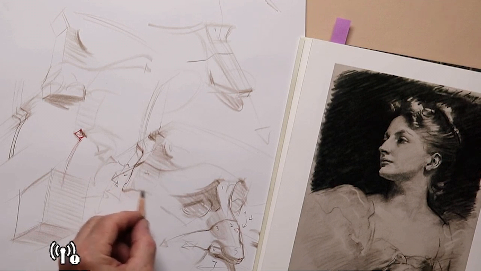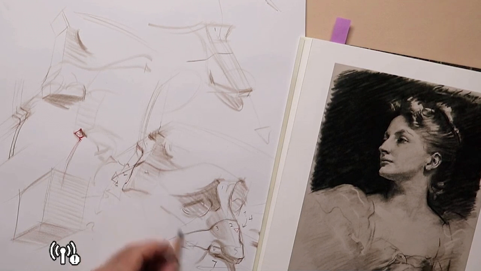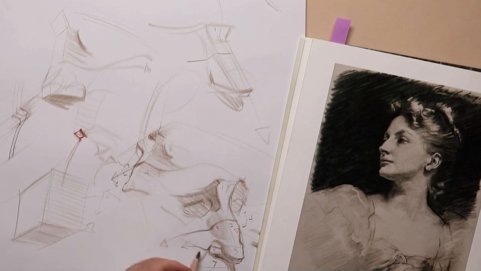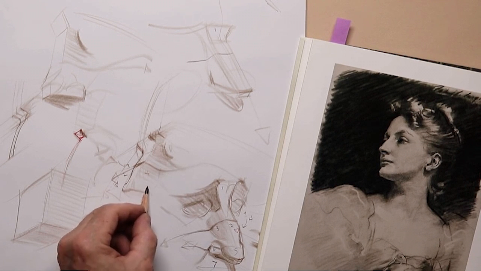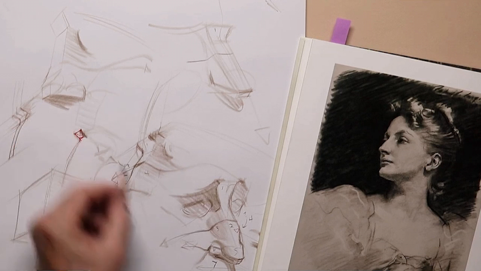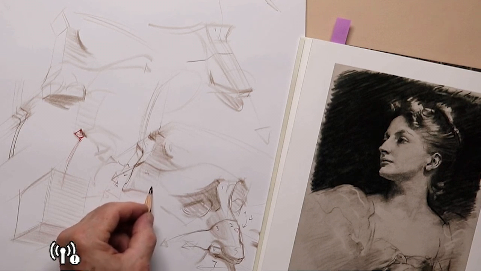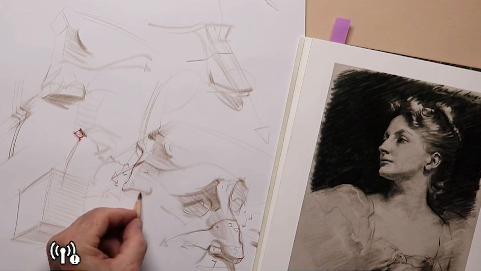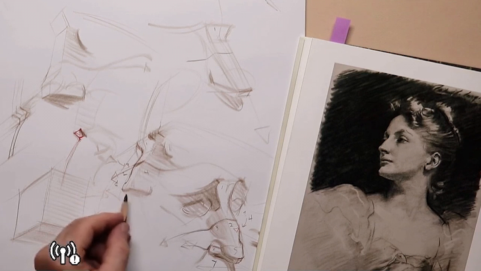And then if we can see the nostril, and sometimes we can and sometimes we can't, but if we can see the nostril and choose to draw it, there we didn't choose to draw it. Dramatic pause.